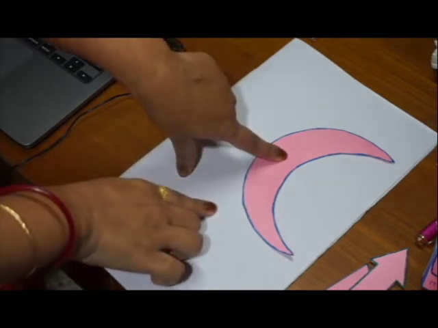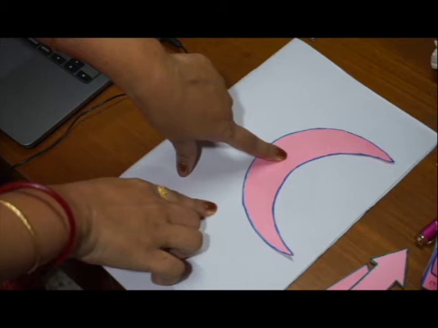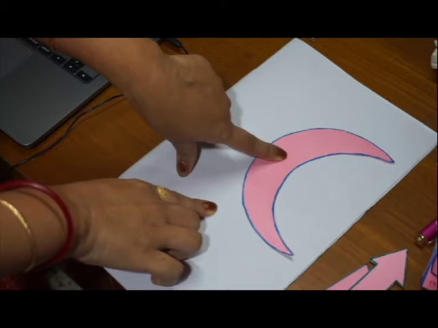This shape matches itself exactly once when we rotate it. Hence, this shape does not have rotational symmetry.